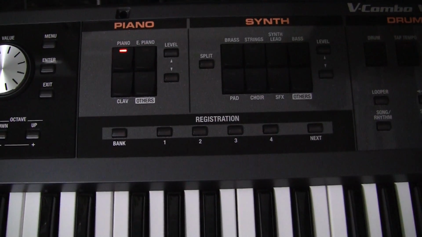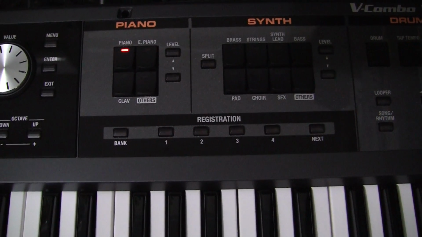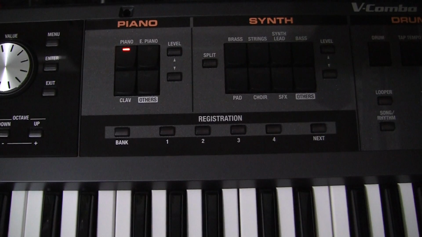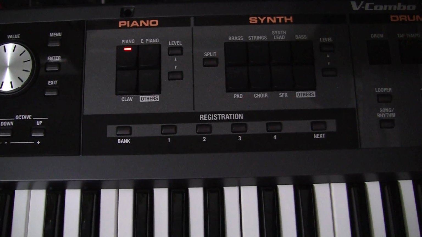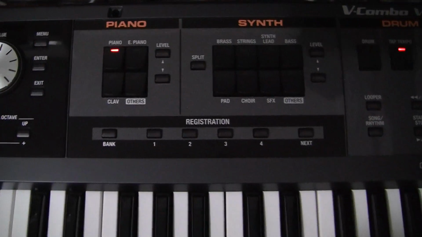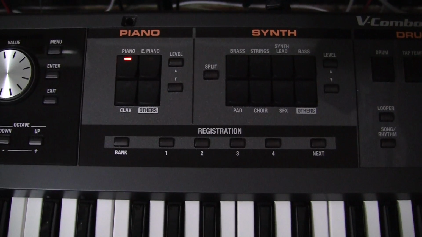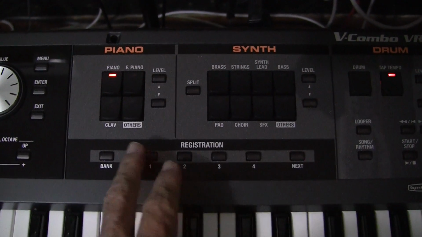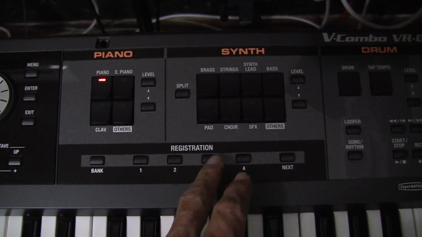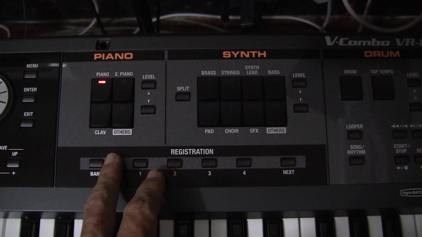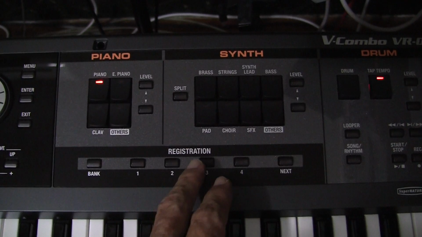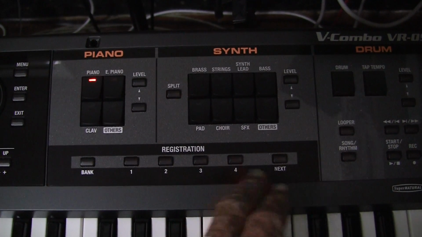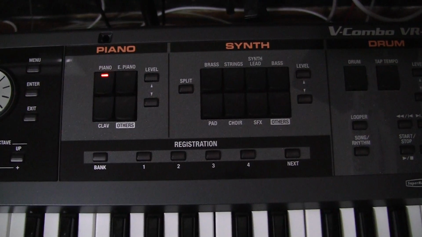So it's going to take a lot of work to set up your favorites, but this system allows for ultimate flexibility. What we have done is we've set 1, 2, 3, and 4, the first 4 registrations in bank 0, to program change number 1, program change number 2, program change number 3, and program change number 4.